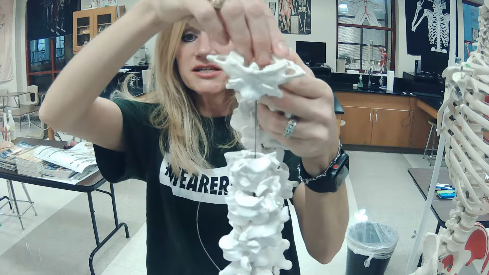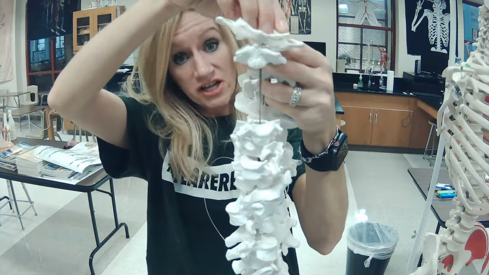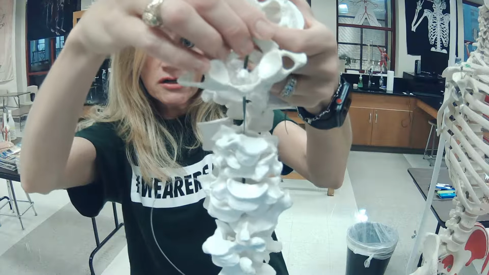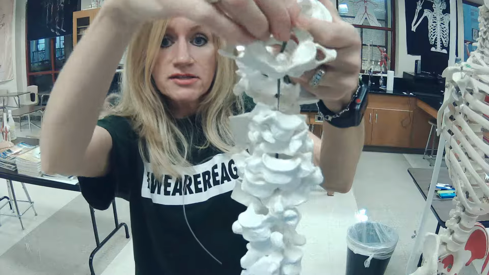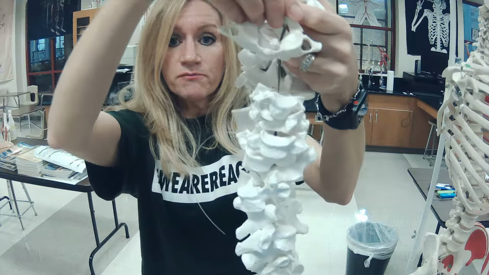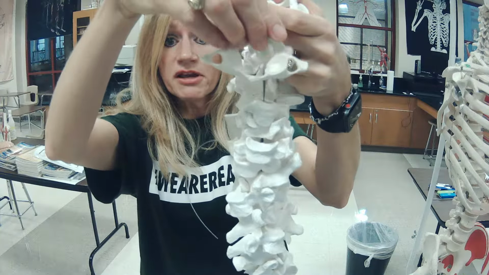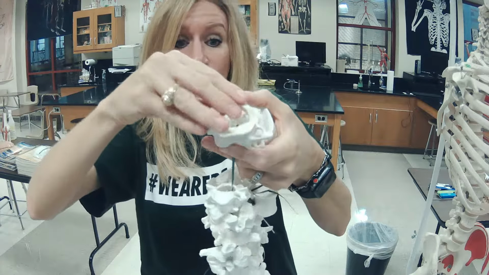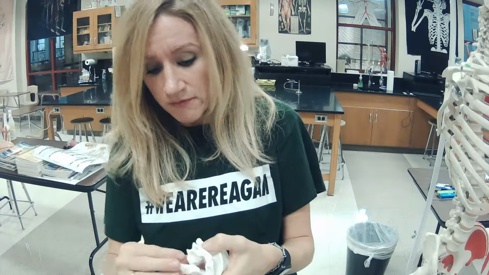You have a ligamentous attachment. Well, you have lots of ligaments, but the ligamentous attachment posterior to that dens allows that rotation in real life and prevents that C1 from slipping forward off of C2.